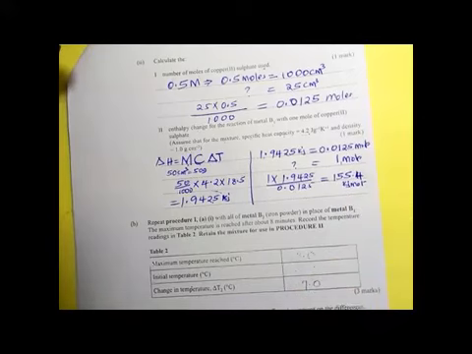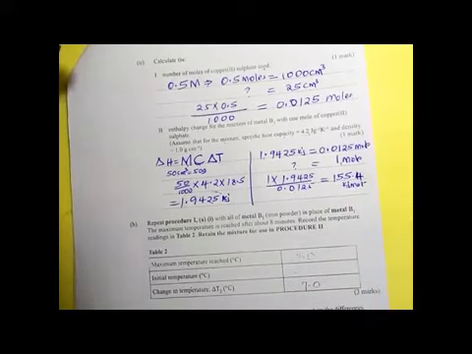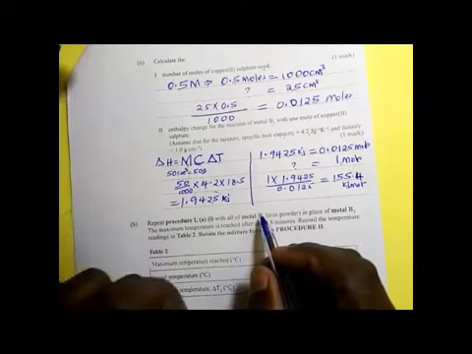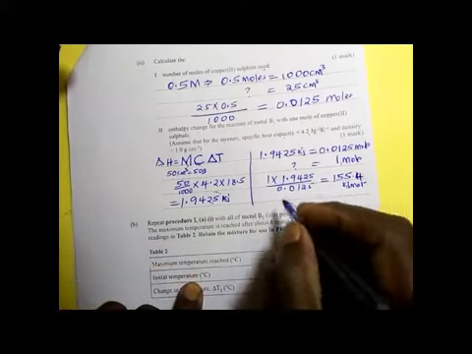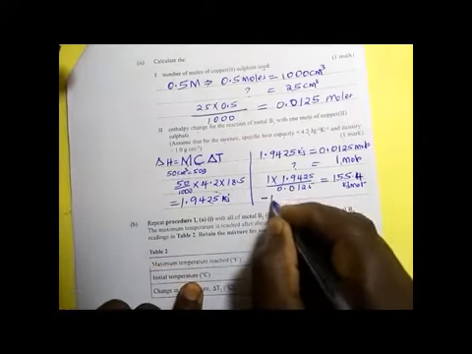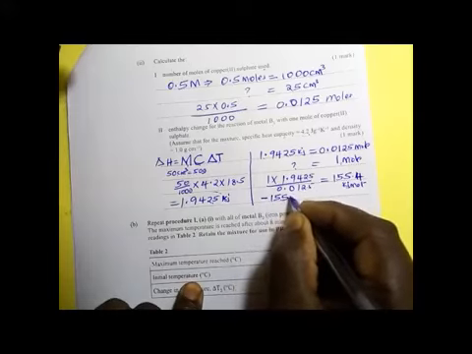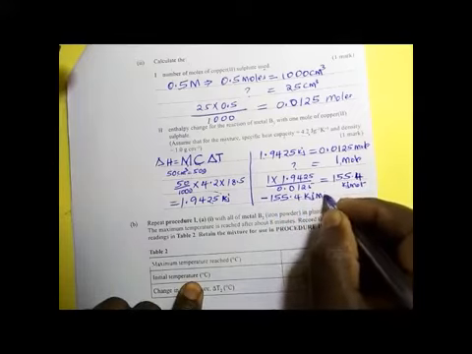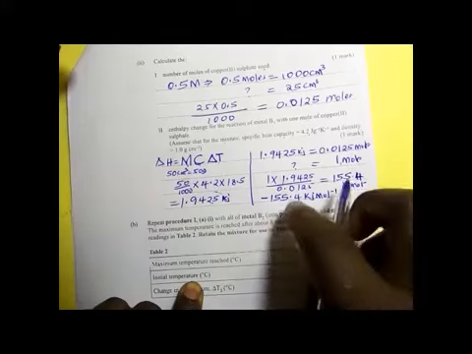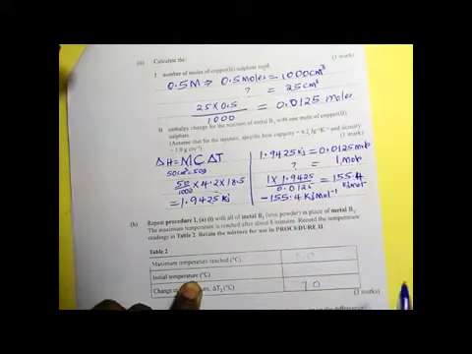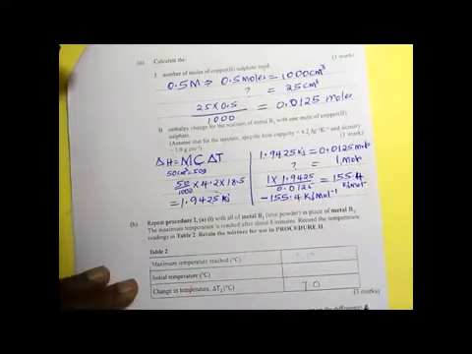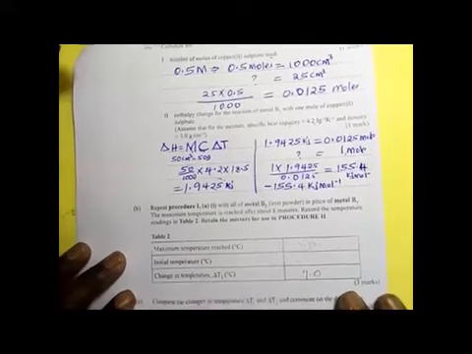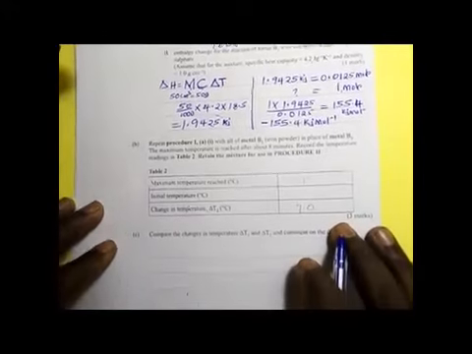But now you ask yourself, was the reaction exothermic or endothermic? Our reaction was exothermic because temperature increased from 25 to 43. Therefore, our final answer is negative 155.4 kilojoules per mole, because our reaction was exothermic. The temperature was increasing from room temperature 25 to 43.5, therefore the reaction was exothermic. Let us go to procedure 2.